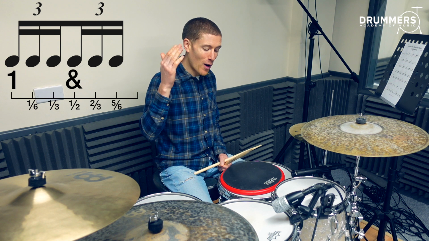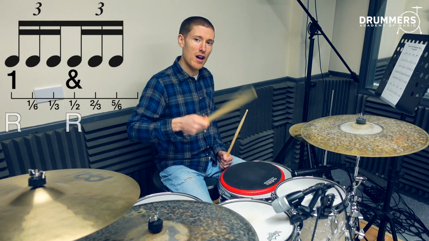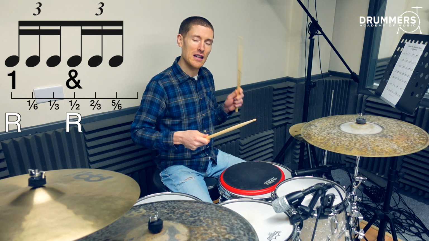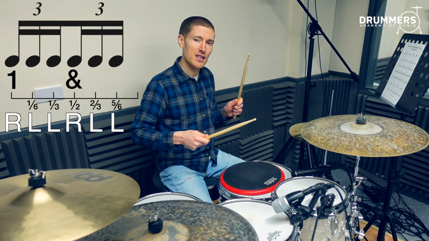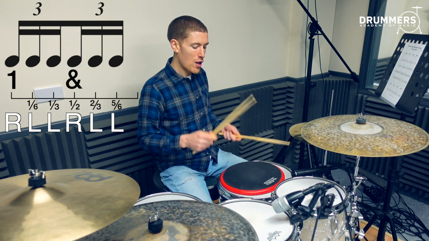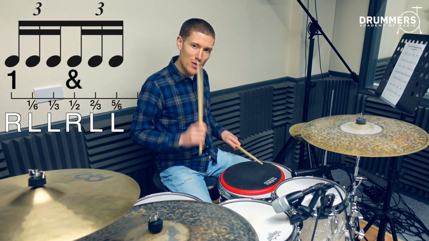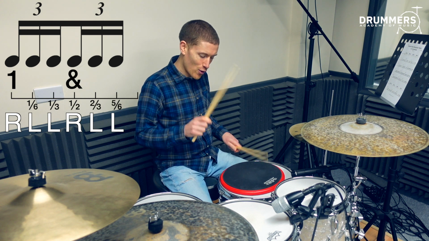Okay, so playing that rhythm on the pad, again, we're going to play constant eighth notes with the right hand, and we're going to fill in with the left hand to play 16th note triplets. So we've got 1, 2, 3, 4. 1 and 2 and 3 and 4 and.